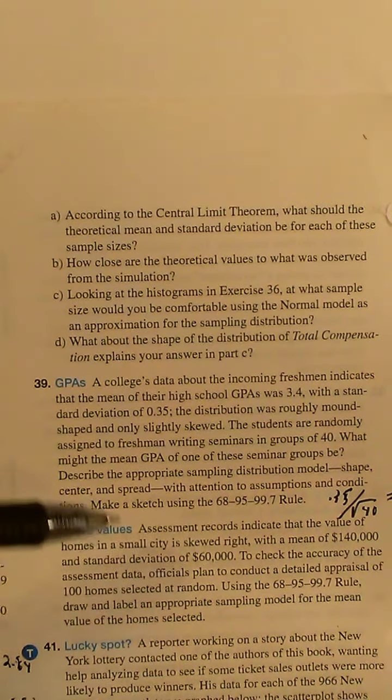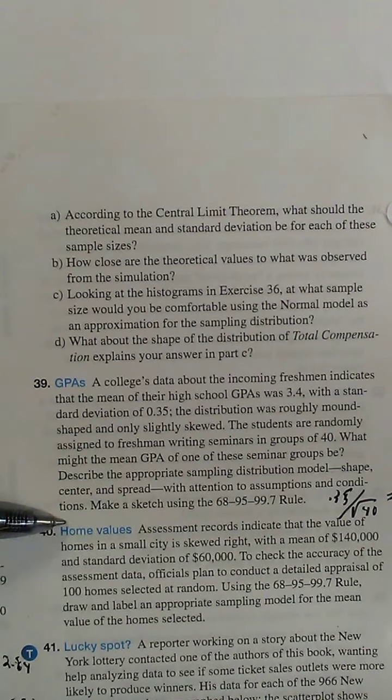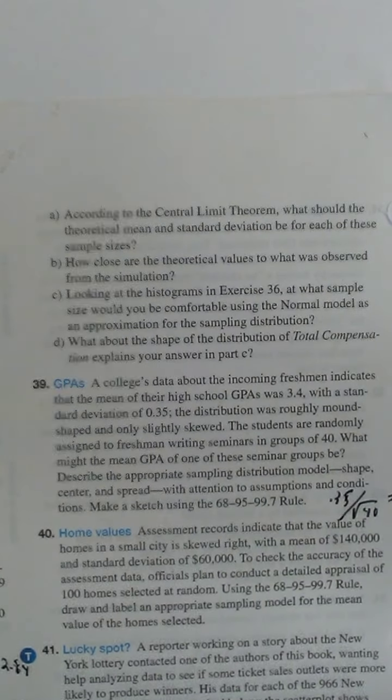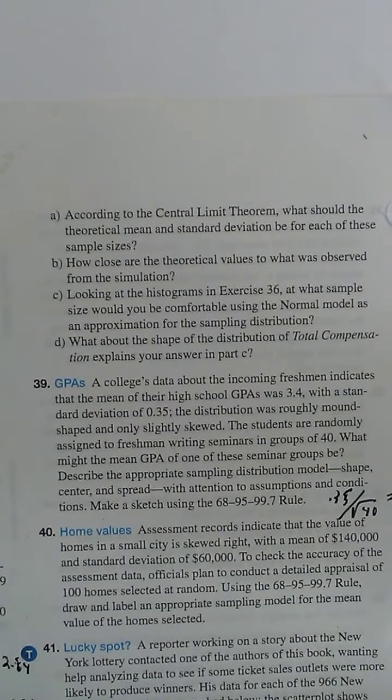With attention to assumptions and conditions, we check those. Make a sketch. Cool, you can do that. Number 43.